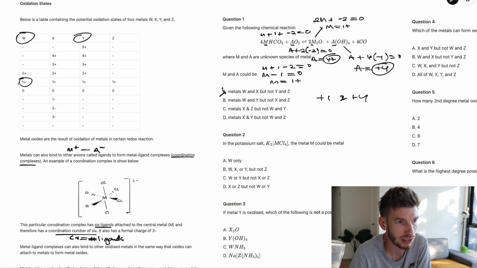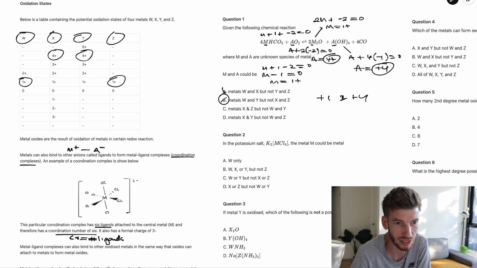So again, W could take the +1 charge and Y could take the +4 charge. So that's a possibility. And it says not X and Z. If I look at X and Z, I can see that X could be the +4 and Z could be the +1. So that actually is possible, so therefore B is out.